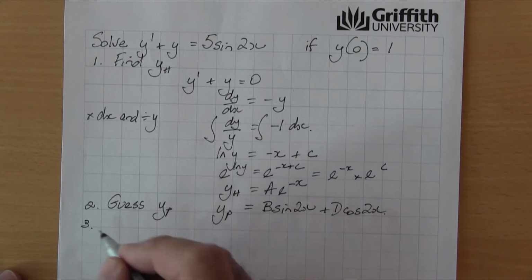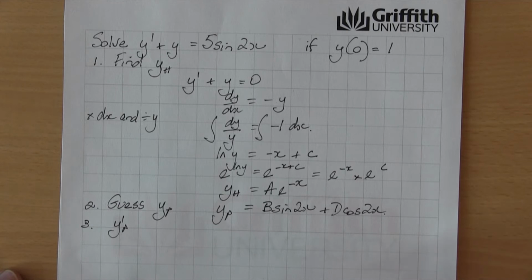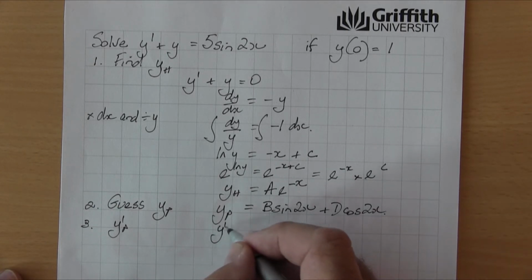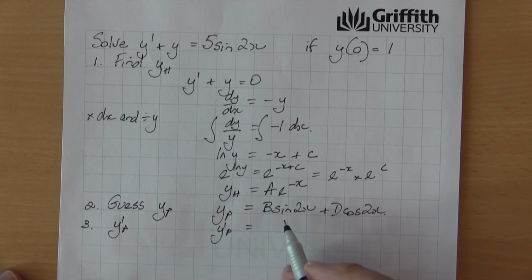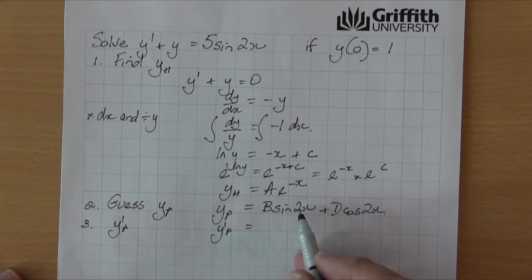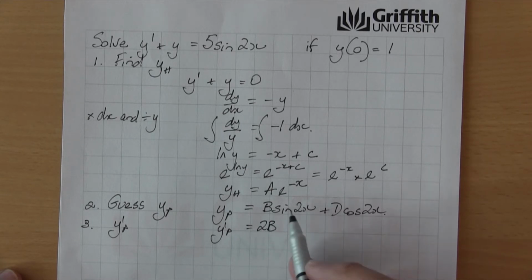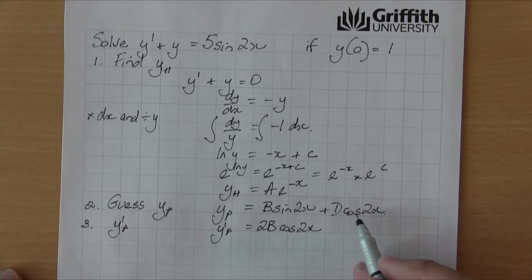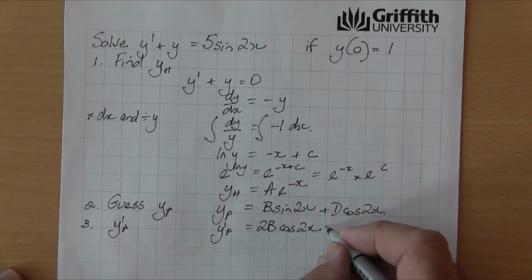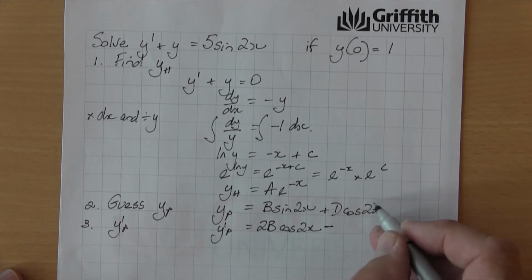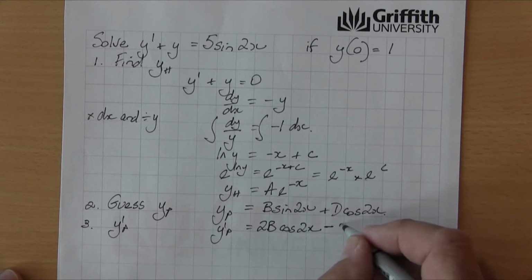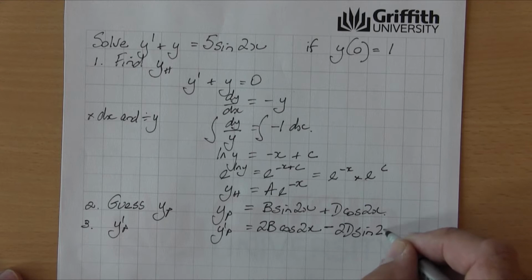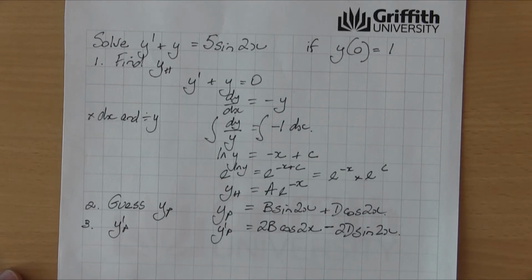The next step is to find the derivative of that. So y' of p will be equal to, find the derivative. Now we've got a chain rule going on here because it's the sine of 2x, so we differentiate and we get the 2, so it'll be 2b. Derivative of sine is cos. Now the derivative of cos is negative sine, so this is going to be negative, but once again we've got a chain rule situation, so we've got to find the derivative of 2x, so it'll be 2d sine 2x. Okay, so that's the third step.